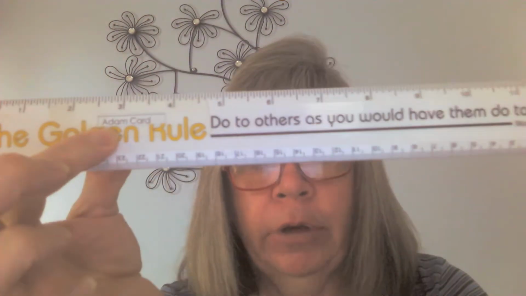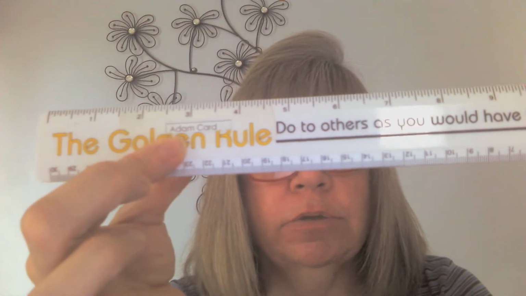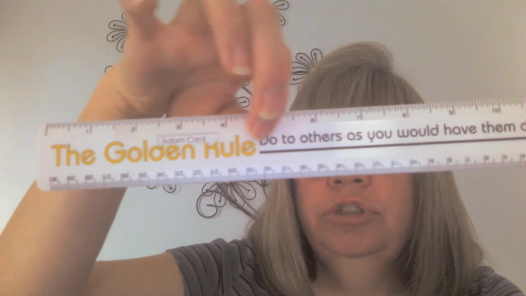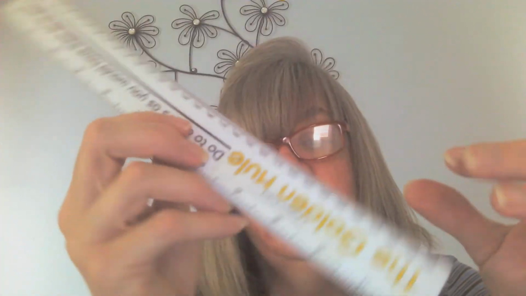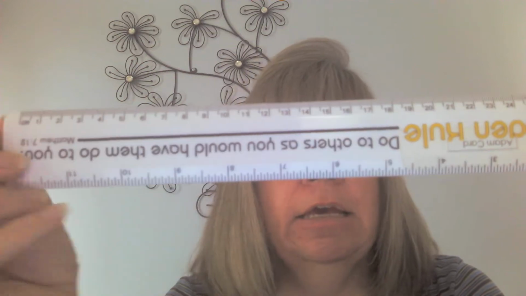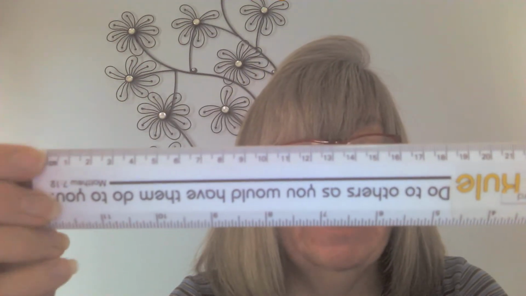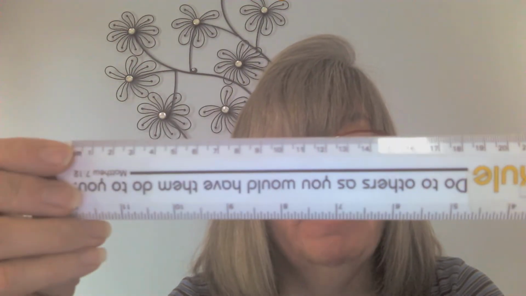And then look at this one. This one says Adam Card. This was his when he was in school. And it says the golden rule. Do to others as you would have them do to you. I like that. Now I'm going to flip this around because this is the side that we're talking about right now, the top. I'll talk about the bottom in a minute, okay?